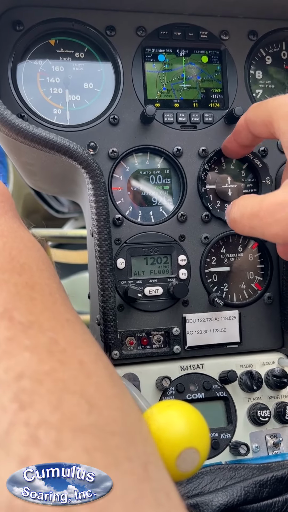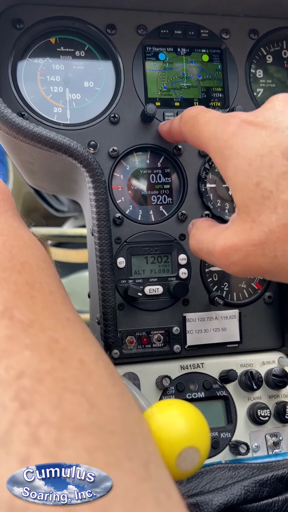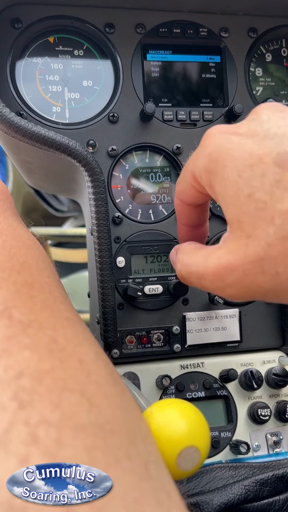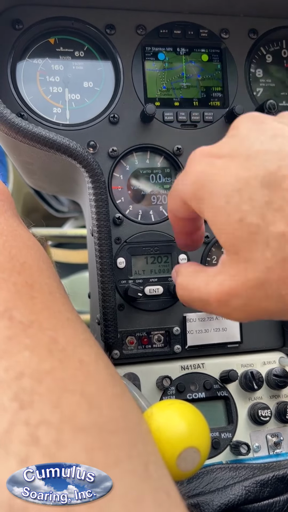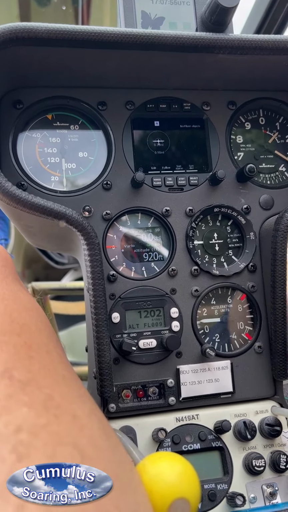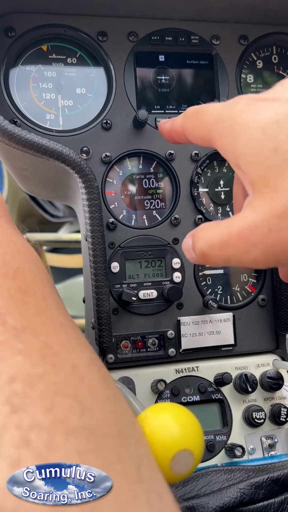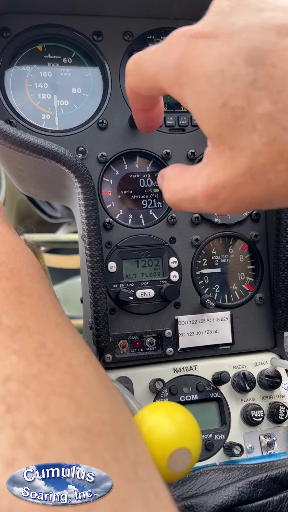If I do a long press on this button, a short press was to go to the Vario settings, then cancel. A long press would take me to the FLARM screen. In this glider, that's kind of redundant because there's already a FLARM display up on top, so we don't really normally need to go there, but again, the cancel button here would exit out.